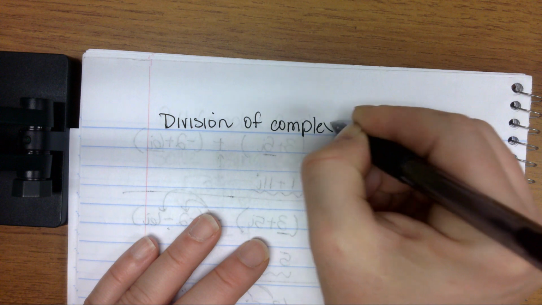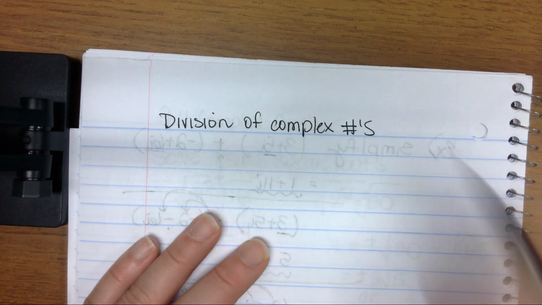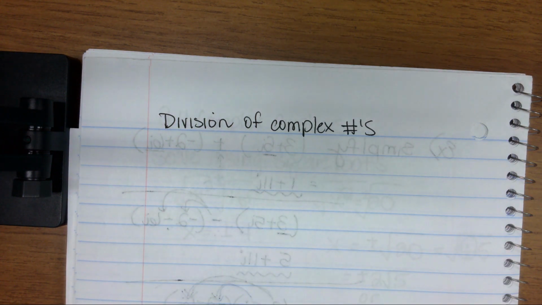So I'm going to write down what we're doing so you have a summary of that. When you're dividing complex numbers, you're going to have a plus bi, if you want to call it, in the top and a plus bi in the bottom.